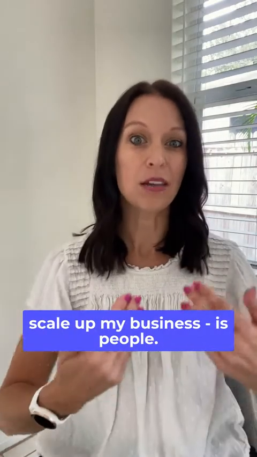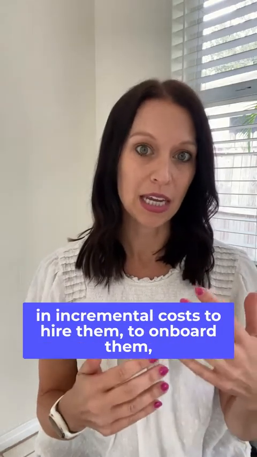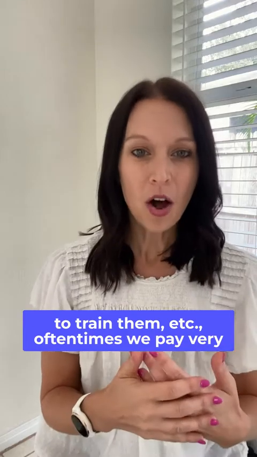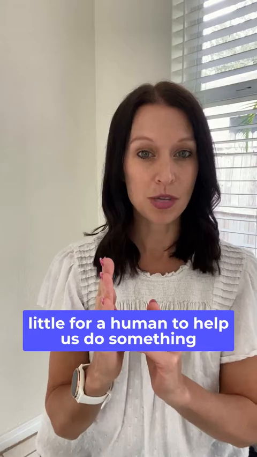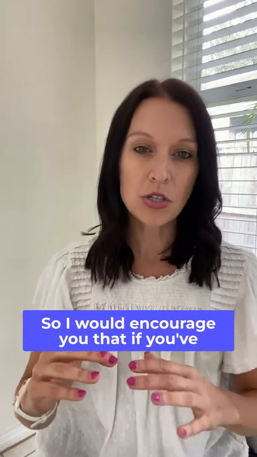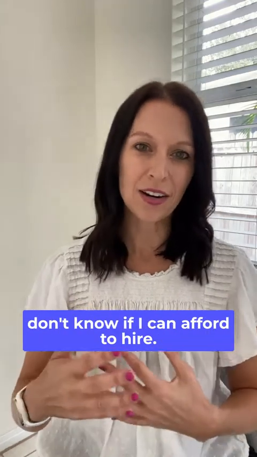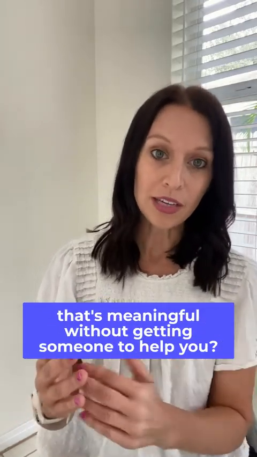Also, one of the things we want to think about when we are saying, I want to scale up my business, is people. Even though people in many cases do kick in incremental costs to hire them, to onboard them, to train them, etc., oftentimes we pay very little for a human to help us do something that allows us to achieve a lot more work. So I would encourage you that if you've been thinking about your business, like, I don't know if I can afford to hire, can you afford not to? Can you really grow your business in a way that's meaningful without getting someone to help you?